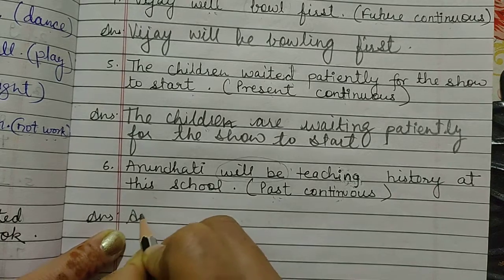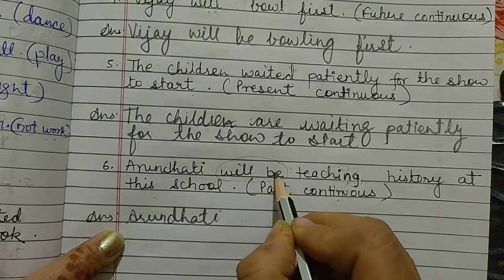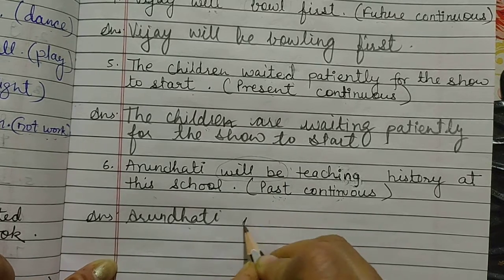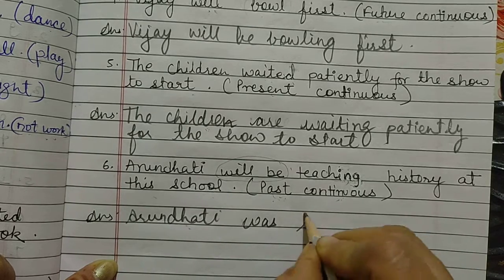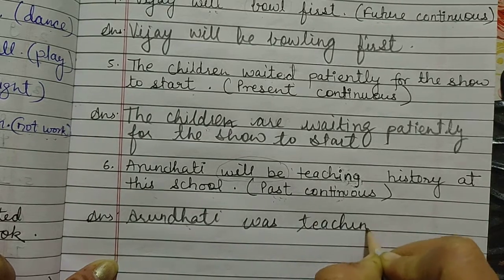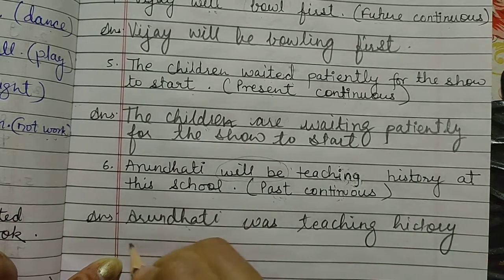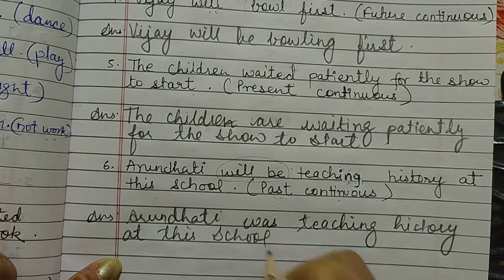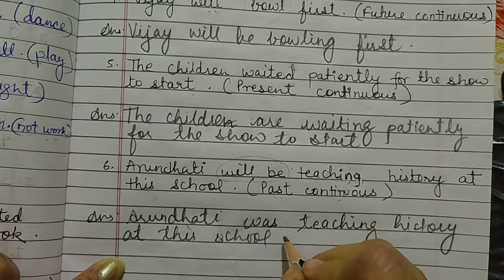So all we have to change is Arundhati will be to past. Arundhati is a singular subject, so we will write was. For past we use was. Arundhati was teaching history, rest of the sentence will remain the same, at this school. This is your small letter school.